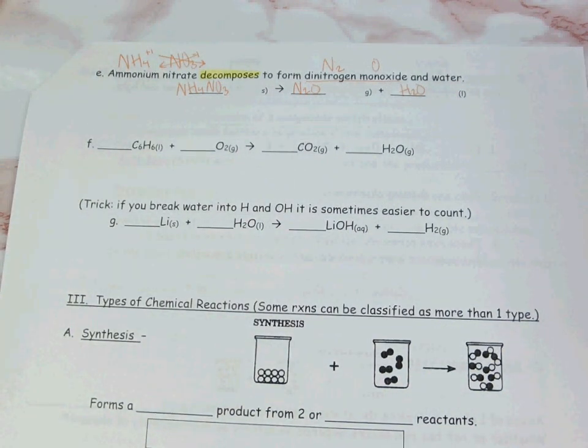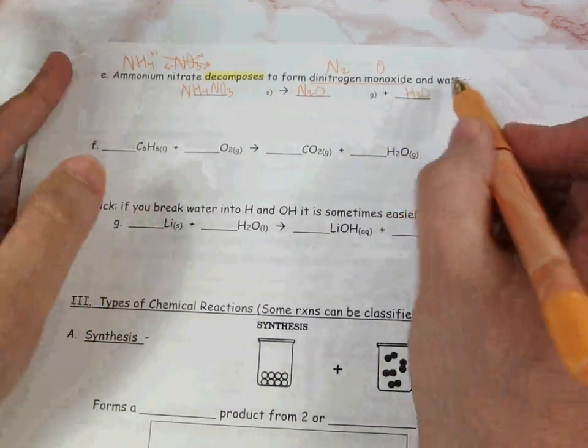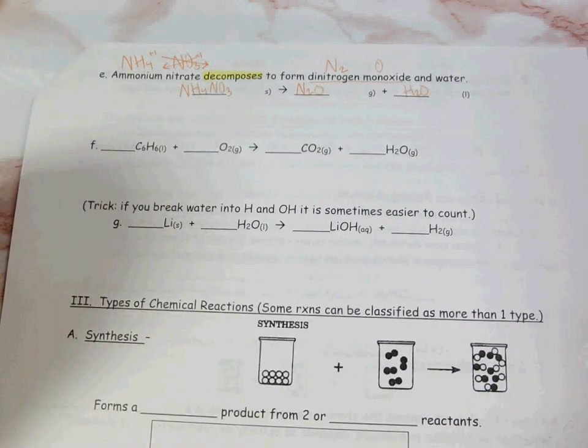So we've learned several ways to name water. Sometimes you'll see it as a funky name, sometimes you'll see it as just water. But yeah, hopefully you all know that it's H2O at this point.